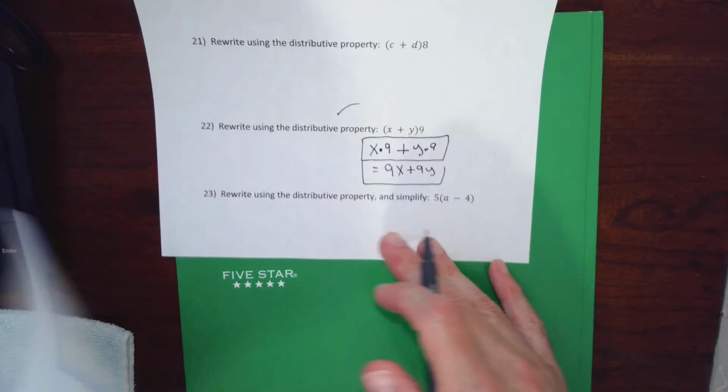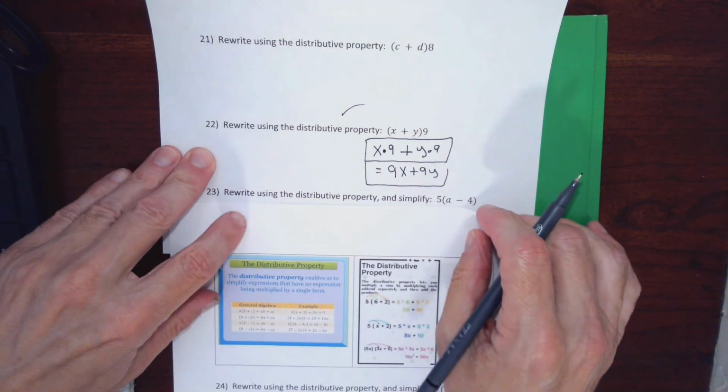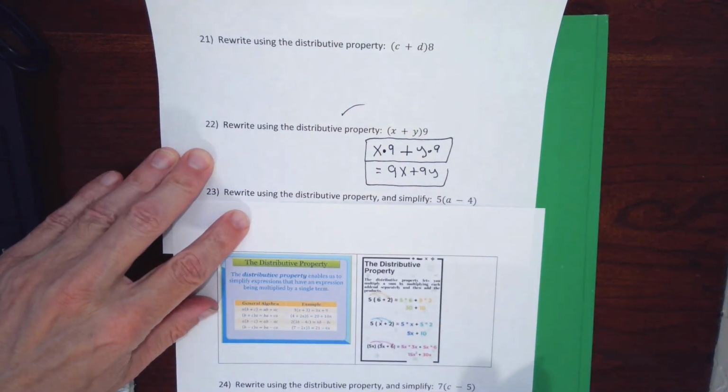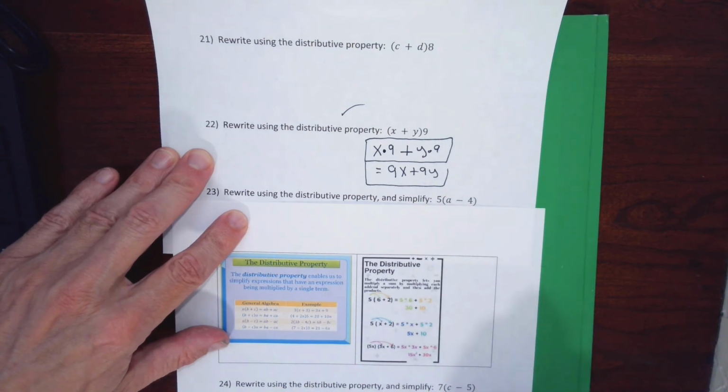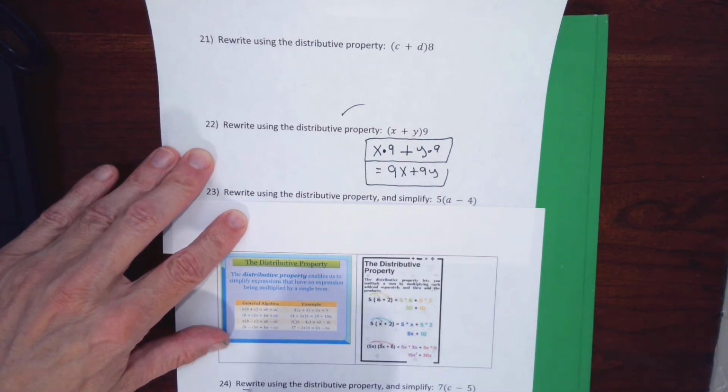23 and 24 use the same skill. For 23, you're going to leave the minus sign between, like I am for 24. In 24, I leave the minus sign between. I multiply 7 times c, and I multiply 7 times 5. This is considered rewritten using the distributive property.